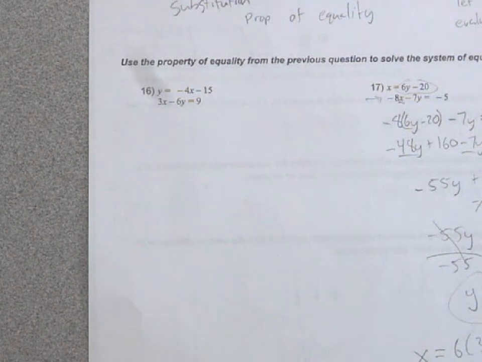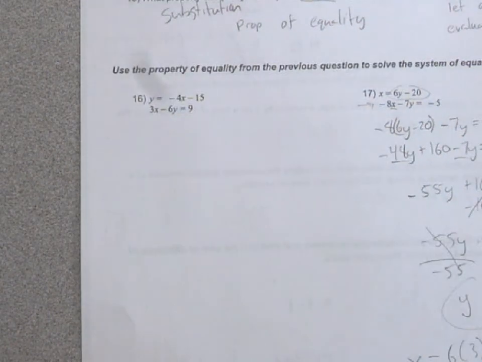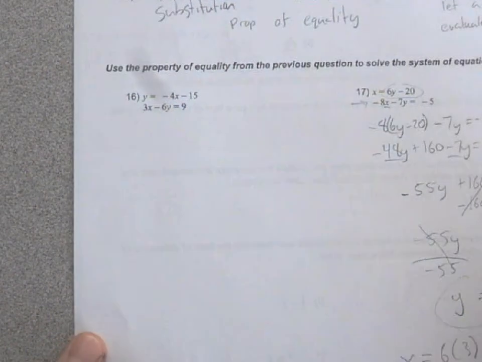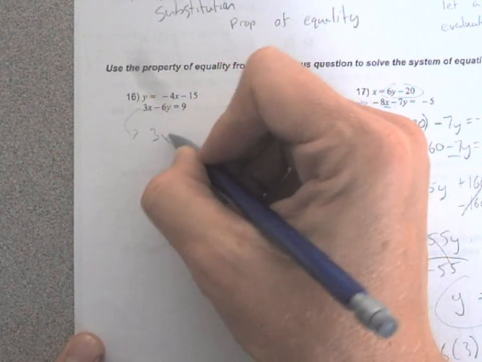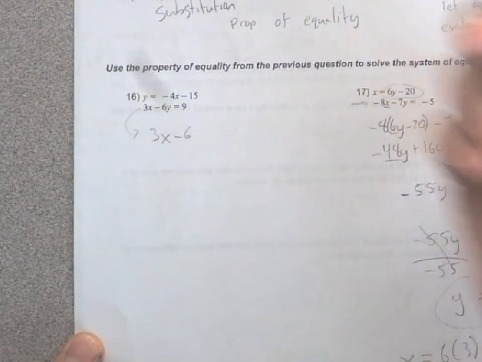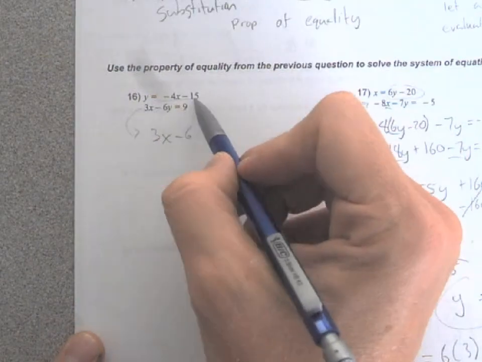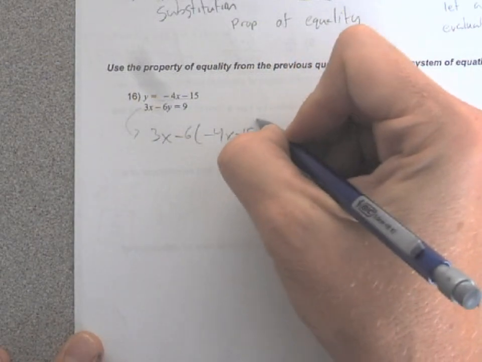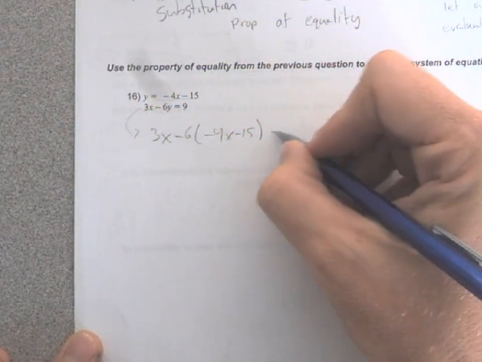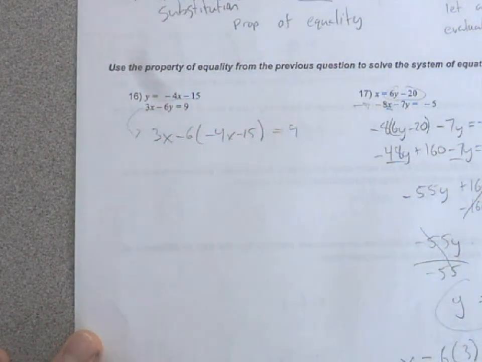16 is really similar. The only difference is you're going to replace the y. I'll get you started on this one. I'm going to rewrite this, 3x minus 6 times y. But since I know what y is equal to, I'm going to replace that y with negative 4x minus 15.